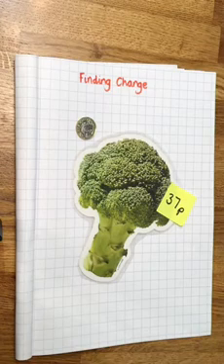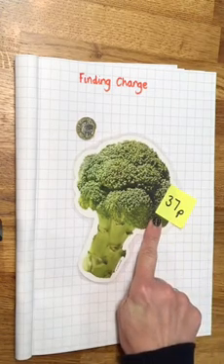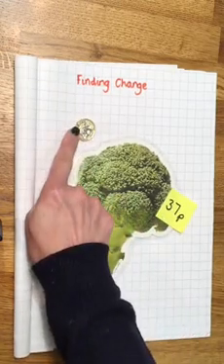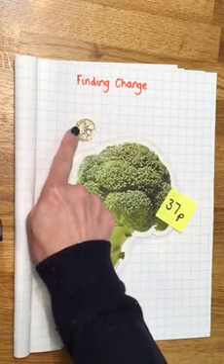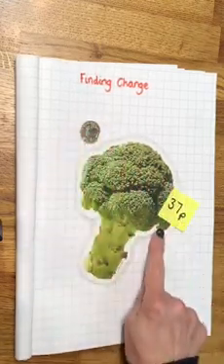So what I'm going to do is show you an example of how we could find change when we go shopping. Now I say in the PDF file that when we go shopping, it's not very often that we have the exact amount of money to pay for something. So you can see here, I've got some broccoli and it costs 37 pence and I've got £1 to pay with it. Now I've got enough money to buy it because £1 is 100 pennies, so that's more than 37 pence.